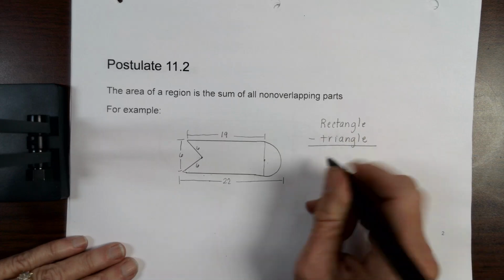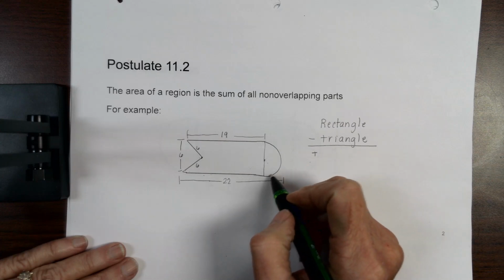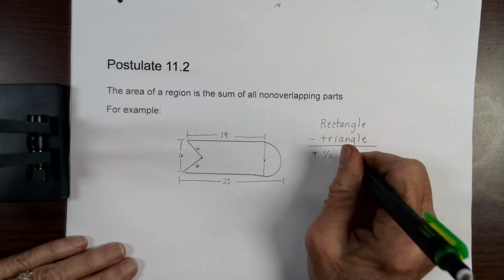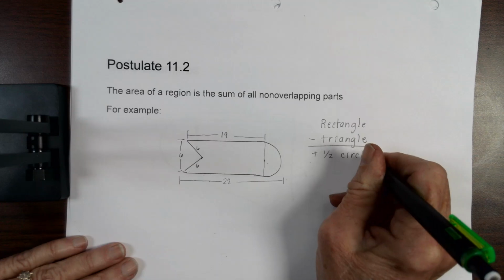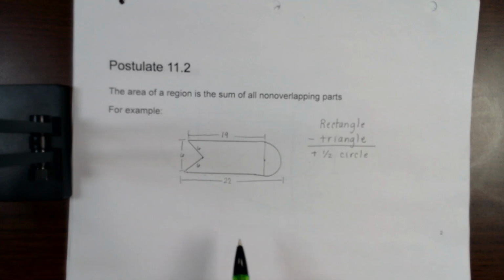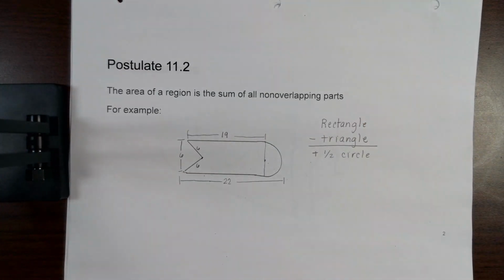And I would add back the area of this half circle. And that would be my plan for how to find the area of all this region here. So when I look at my rectangle, it's 19 long and it's 6 wide or high. So I have a base of 19, I have a height of 6.